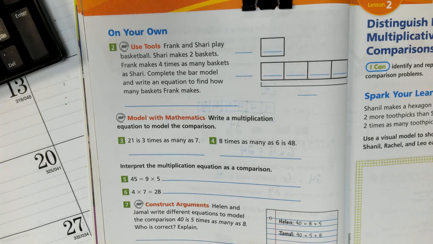So now would be the time that you would pause the video to do your own independent practice right now. Number 2 says, Frank and Sherry play basketball. Sherry makes 2 baskets. Frank makes 4 times as many baskets as Sherry. Complete the bar model and write an equation to find out how many baskets Frank makes.